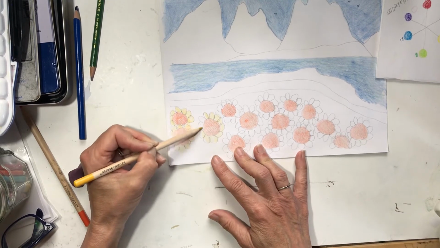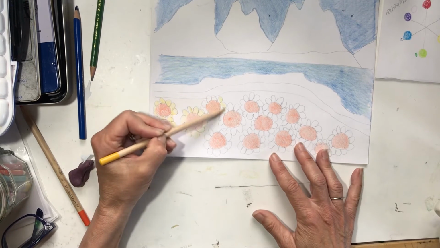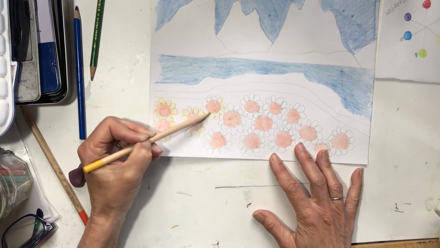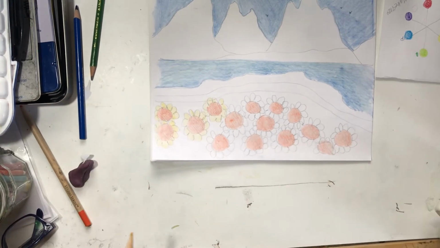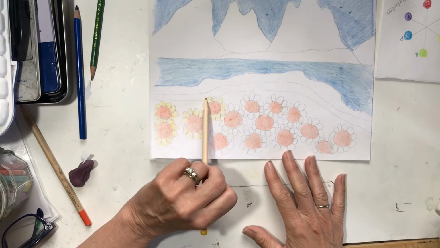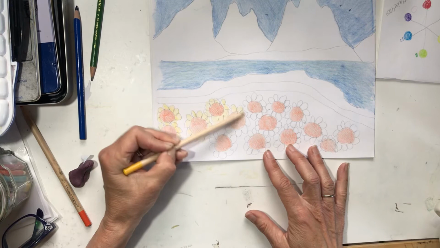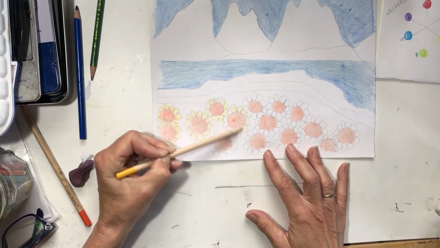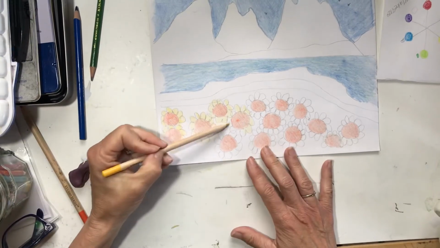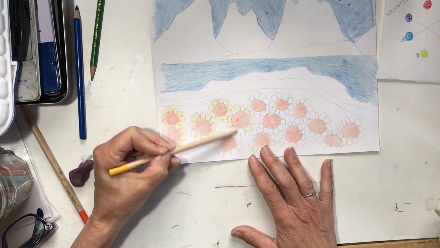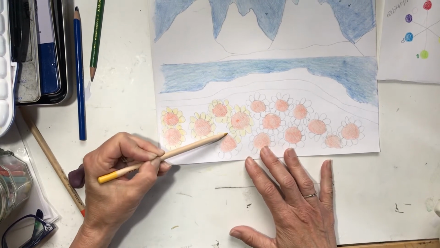And I'm not being exact. Sometimes I'm going out of the line, and that's okay for this. This is kind of a free form exercise. Oh, look, the flower went over the road. That's kind of cool. I like that. So this is like if you were walking in a field of flowers, and you are standing right here. In fact, we may draw a little person standing in the field of flowers. That might be fun. Oh, I didn't do a petal.